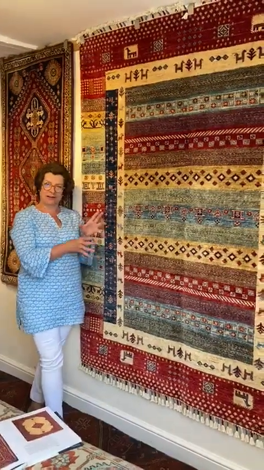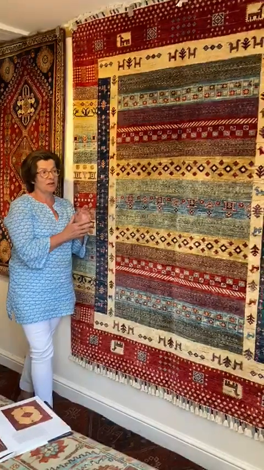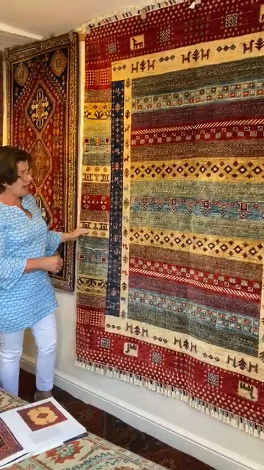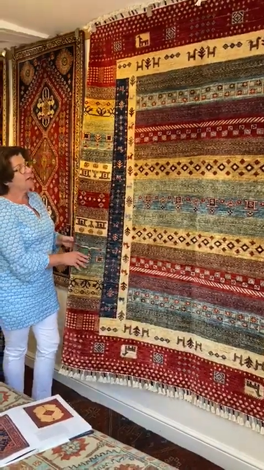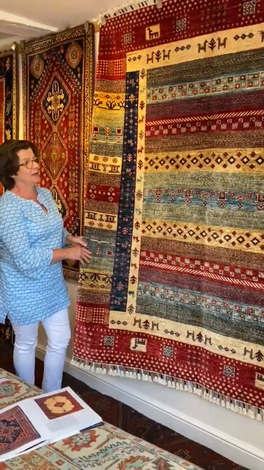This is a one-off piece. There are no other rugs like this. They are all individually made, and so therefore you're buying a unique work of art. So how the rugs are made, they are all hand-spun, handmade, as I said. Every aspect of the rug is handmade still.